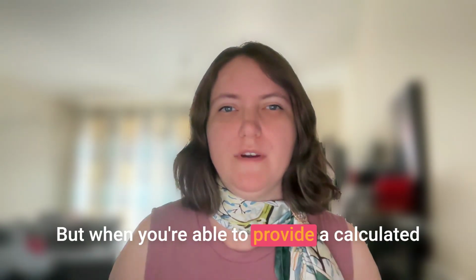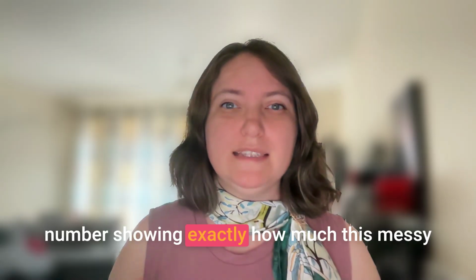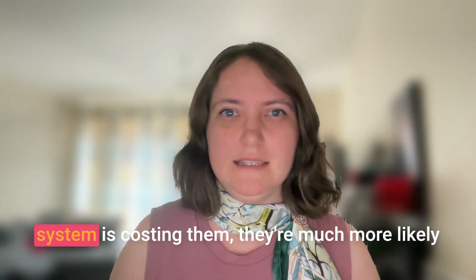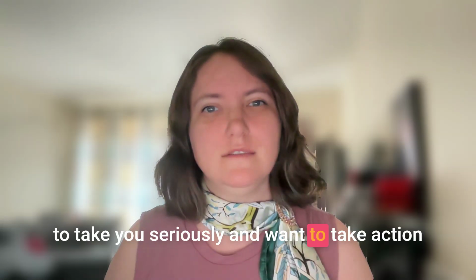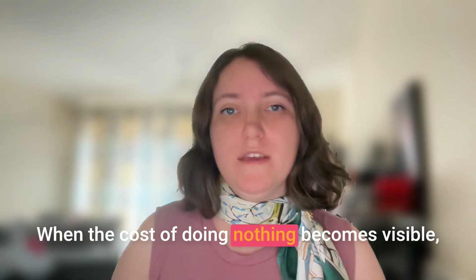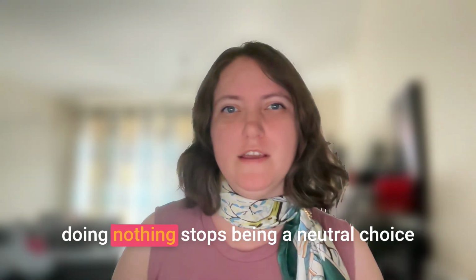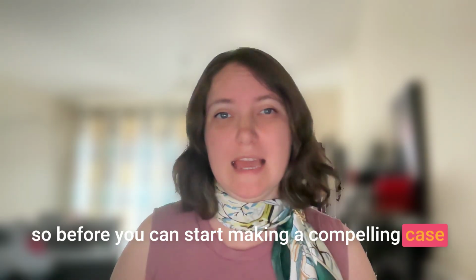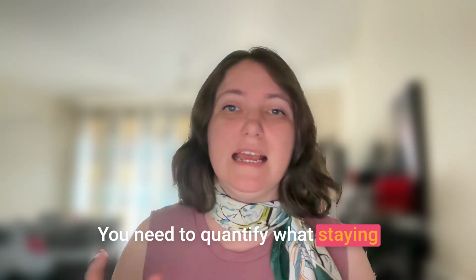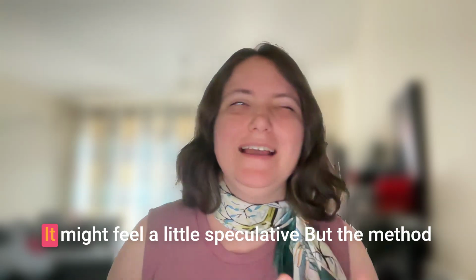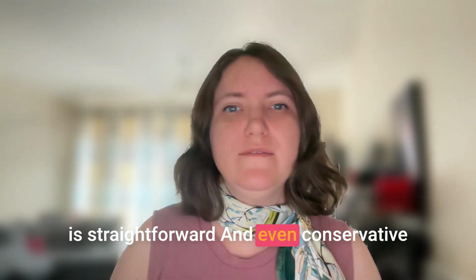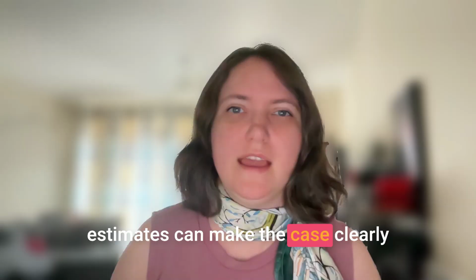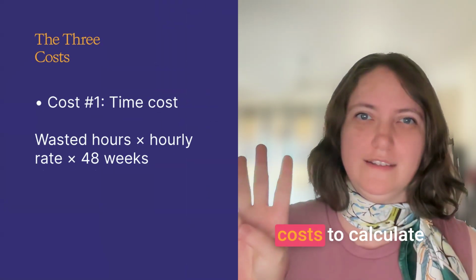But when you're able to provide a calculated number showing exactly how much this messy system is costing them, they're much more likely to take you seriously and want to take action. When the cost of doing nothing becomes visible, doing nothing stops being a neutral choice. So before you can start making a compelling case, you need to quantify what staying the same is costing the business. It might feel a little speculative, but the method is straightforward, and even conservative estimates can make the case clearly. There are 3 costs to calculate.